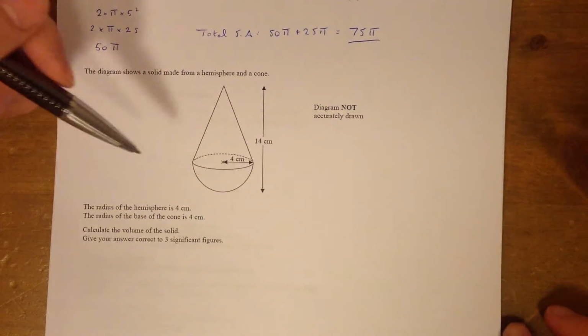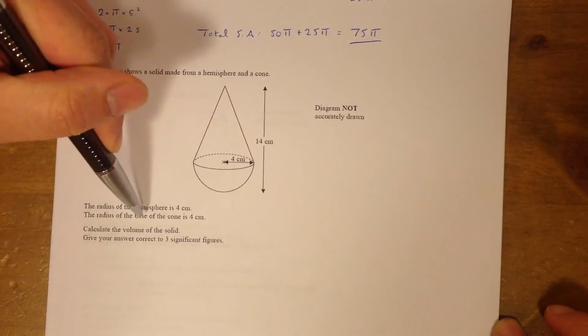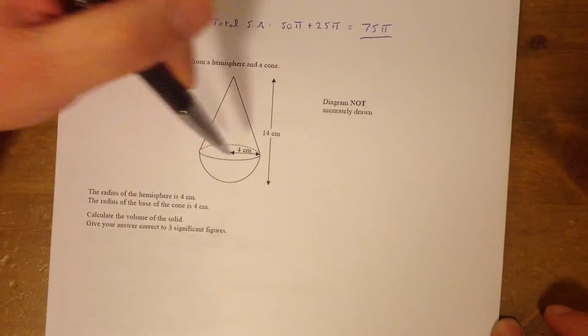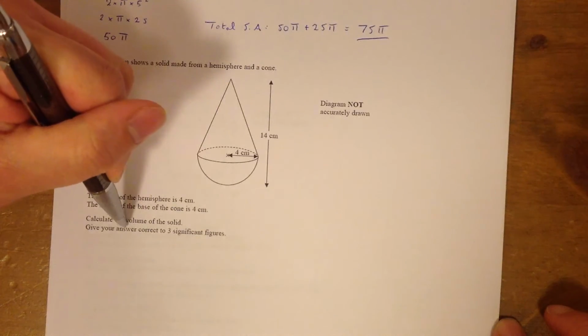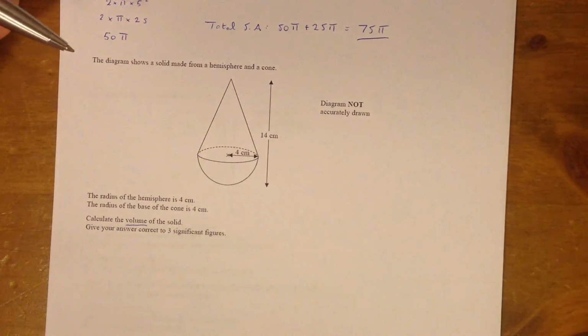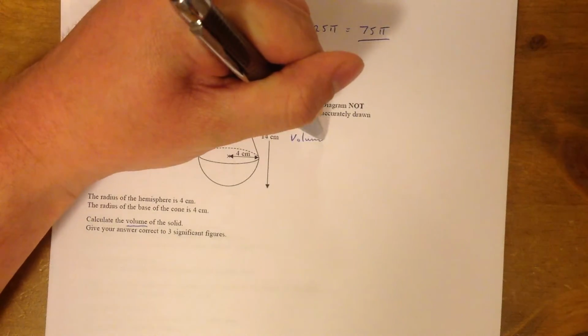It says the radius of the hemisphere is 4, which has been given here in the diagram, and it also says the radius of the base of the cone is 4. So they're sharing the same length radius. It then asks us to calculate the volume. So there's two things we're going to need to know here. We're going to need to know the volume of a cone. So let's write that down now.